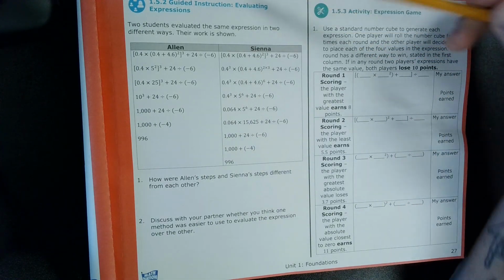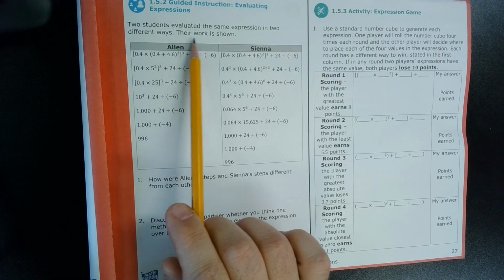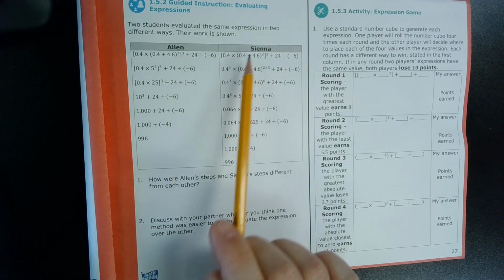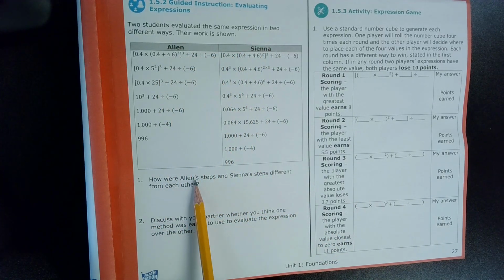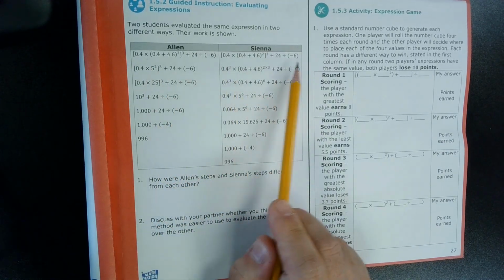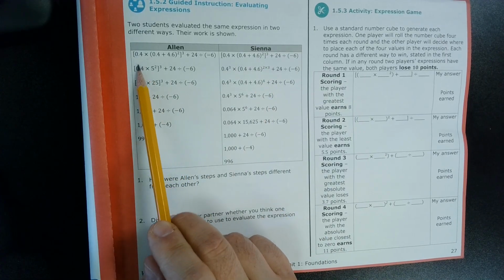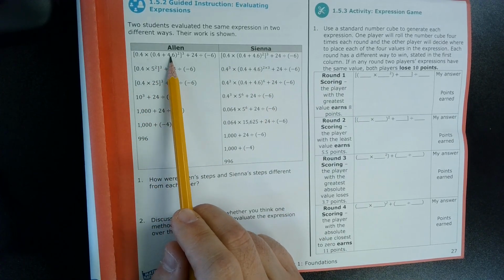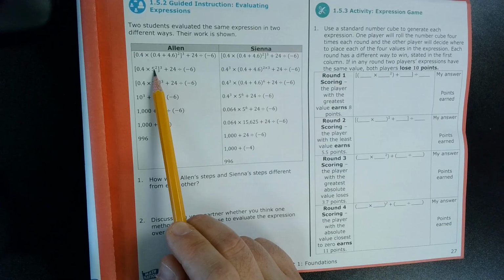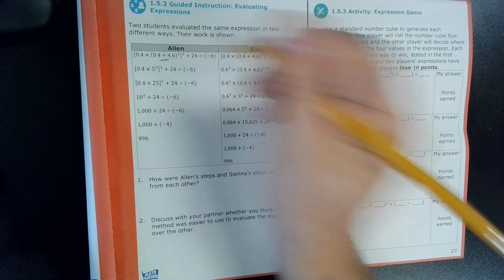So 1.5.2. Two students evaluated the same expression in two different ways and their work is shown. We have Alan and Sienna. How were Alan and Sienna's steps different from each other? This top line is going to be the same because that's the same expression. It looks like we made this 5, and so it's 5 to the 2 to the 3. This is what Alan did.